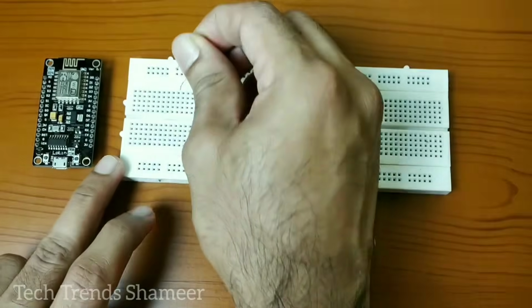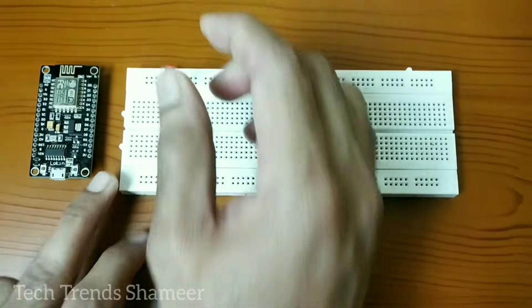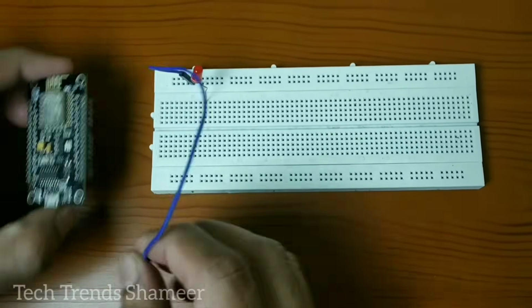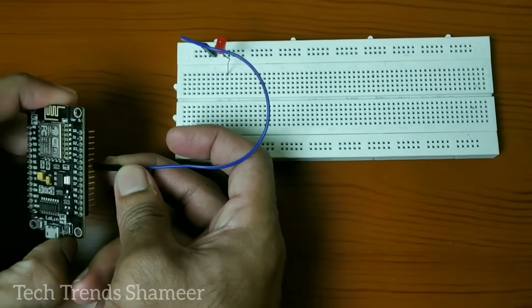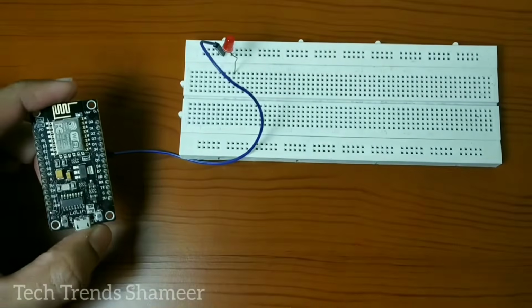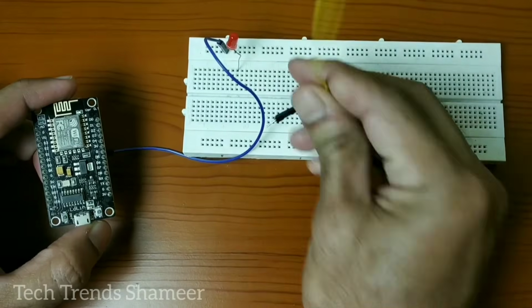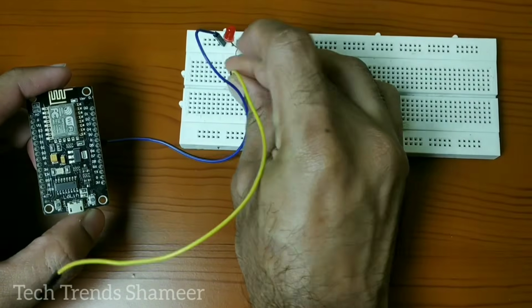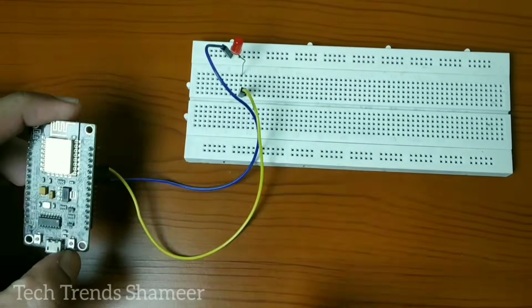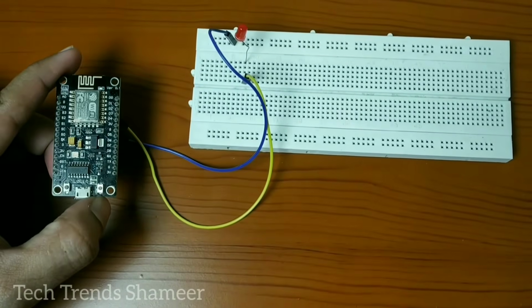First connect the LED to the breadboard. Then connect the negative pin of the LED to ground pin in the Node MCU board. And connect the positive pin of the LED to pin D4 in Node MCU board. This is our circuit connection.